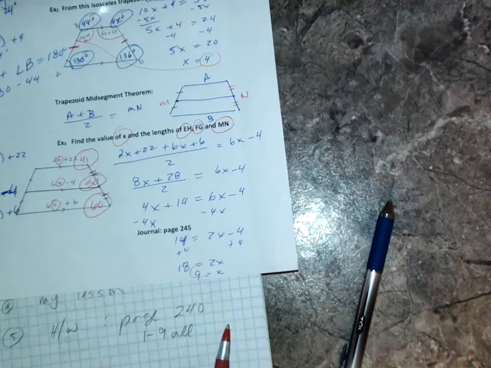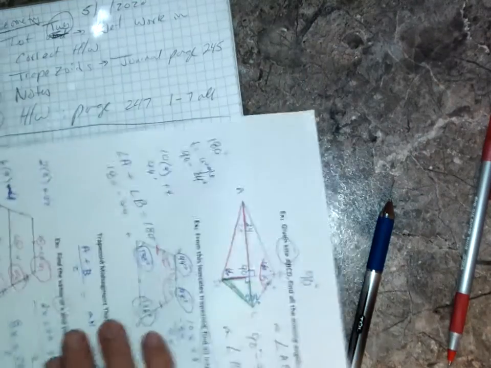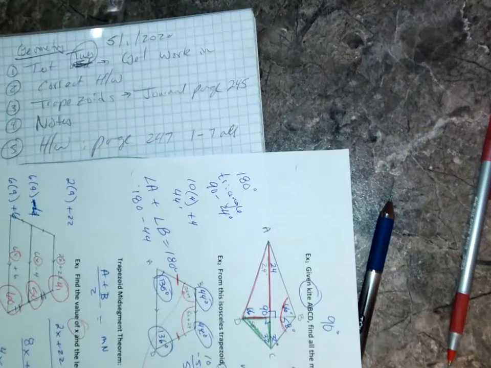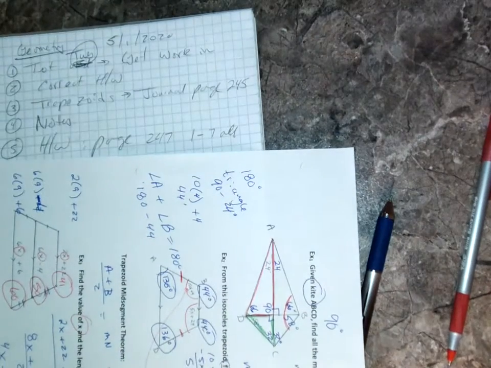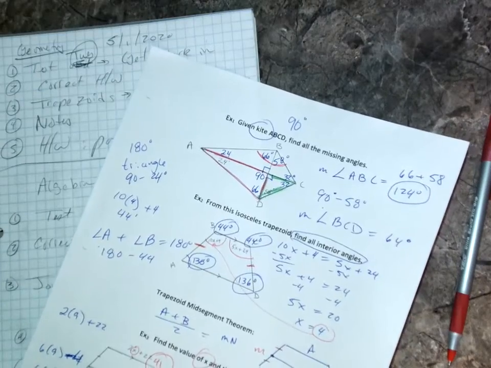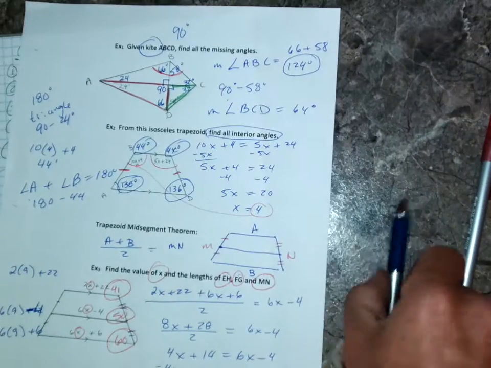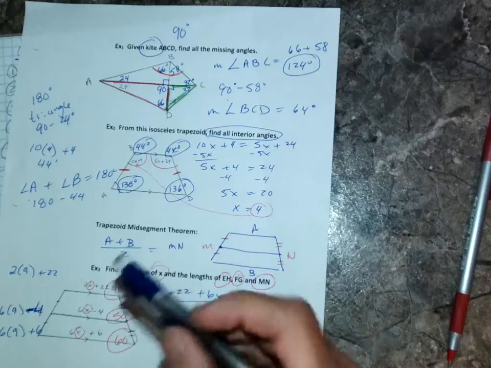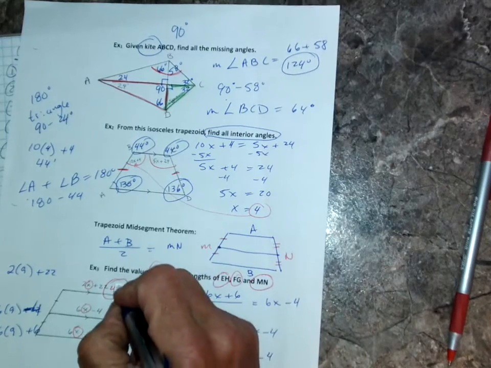That's it. Okay, so homework. I have for you guys page 247, 1 through 7. Oh, let's check that out. Page 247. I swear I might have made a mistake, but that's okay. You guys will let me know. That plus that divided by 2, that must be a 40. That's got to be a 40. I don't know how I typed that in wrong. That has got to be a 40.